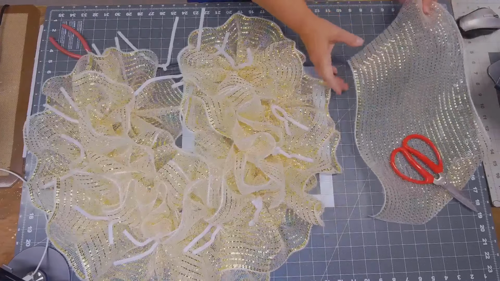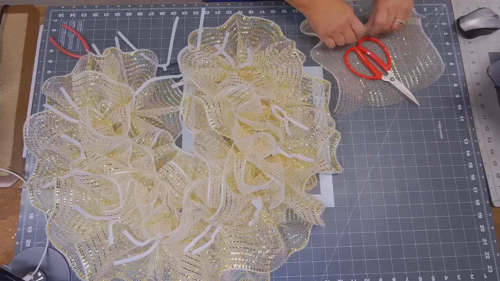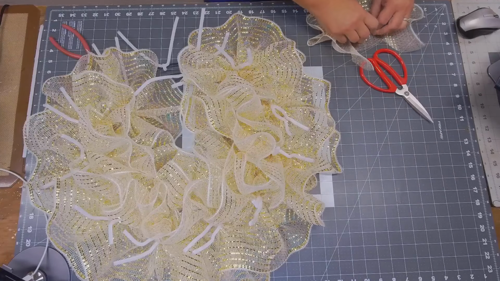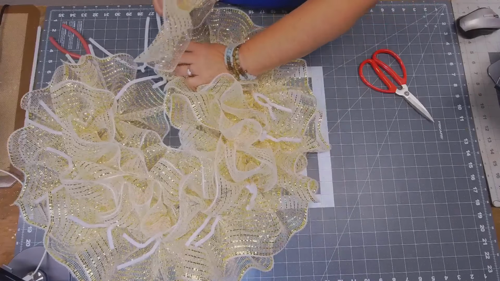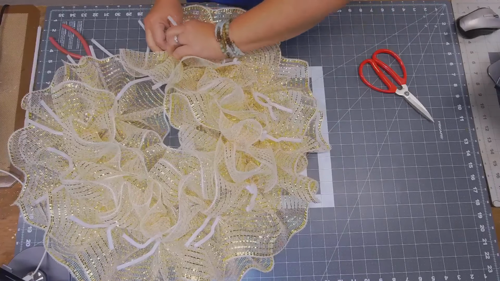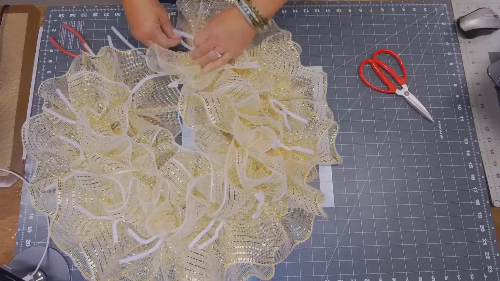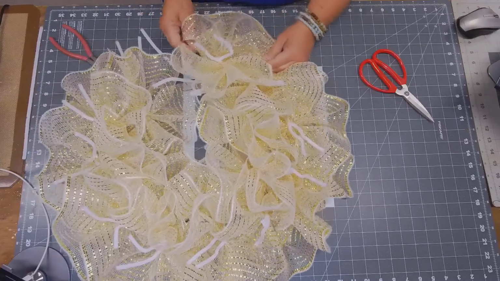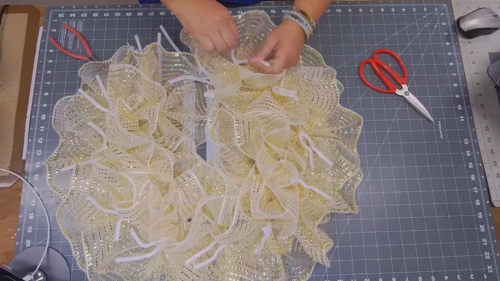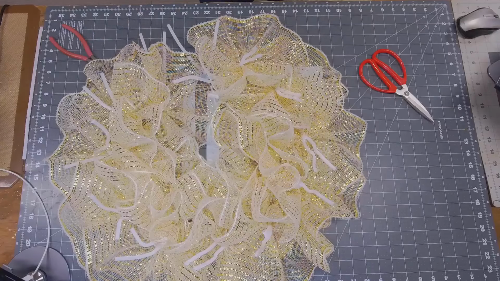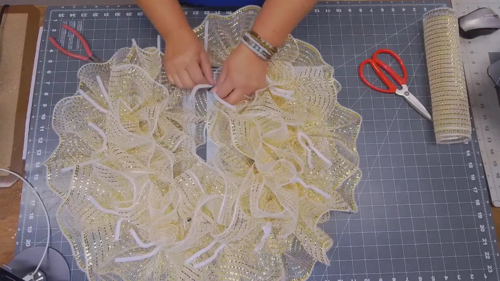I think we have, after this, 3 more pieces. So this one's going to go right inside. And you don't have to do this one. You can do all 6 on the inside first. It's entirely up to you. I like to just do a couple different methods so that whatever method is most comfortable for you, it should work to your advantage. And we've got our center.